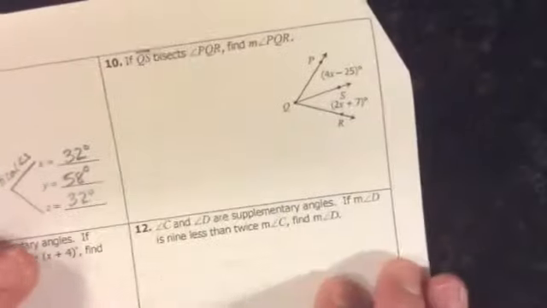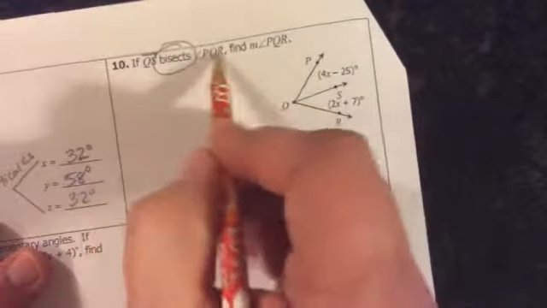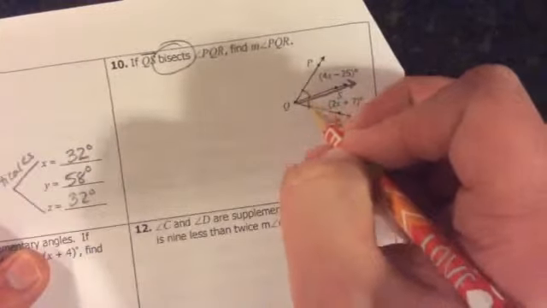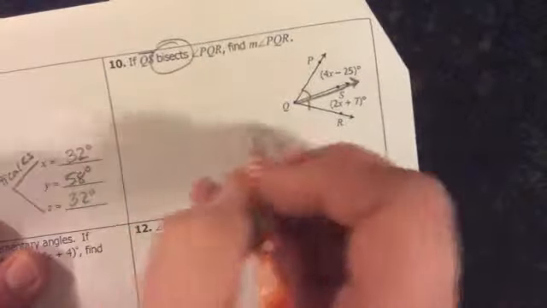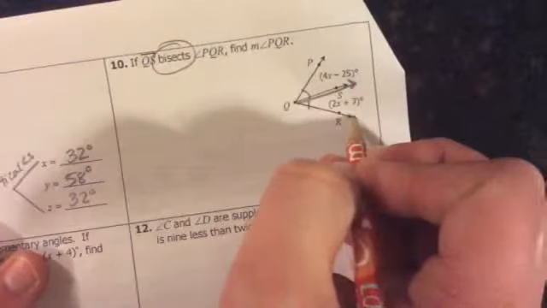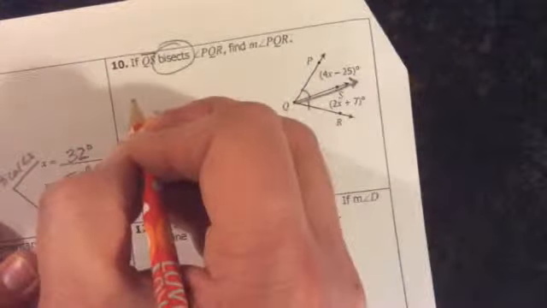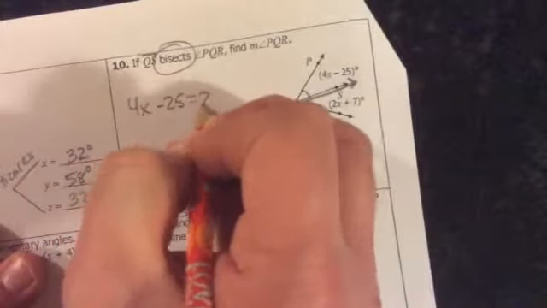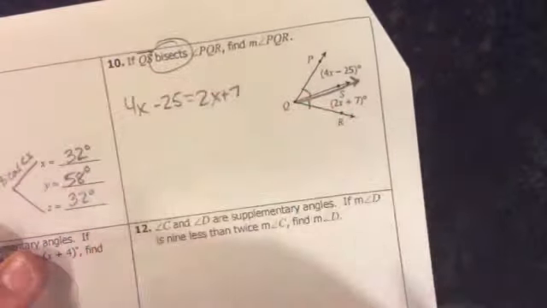Alright, next one, QS bisects this angle. So that means this is the bisector, which means those are two congruent angles. And they want us to find PQR in the end, which is the entire thing. So what I'm going to do is I'm going to say 4x minus 25 equals 2x plus 7 first.